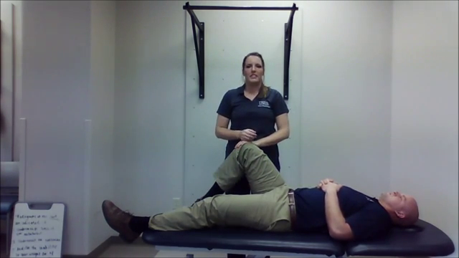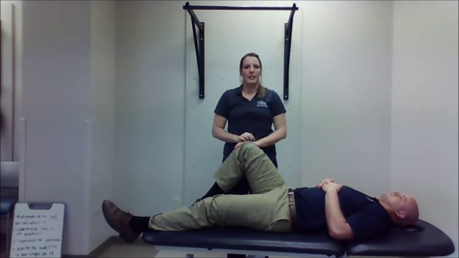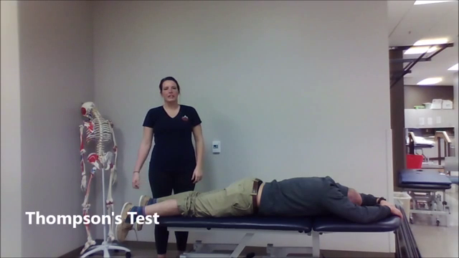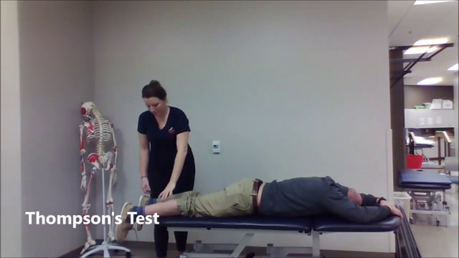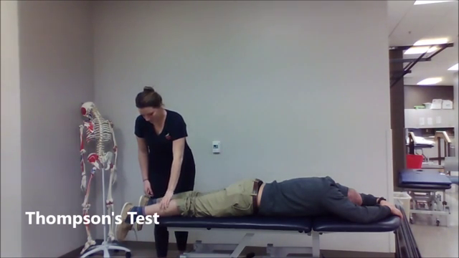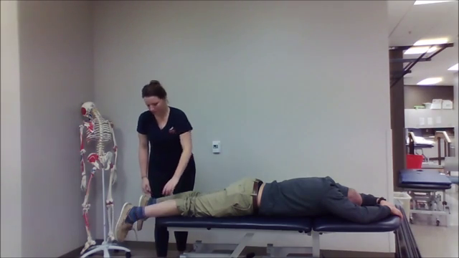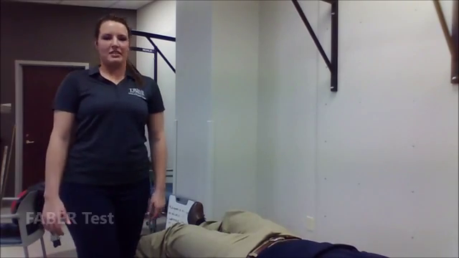The test is positive if the examiner observes any irregularity in the movement, pain, or the patient has apprehension to the test. The Thompson test for Achilles tendon rupture. The FABER test.